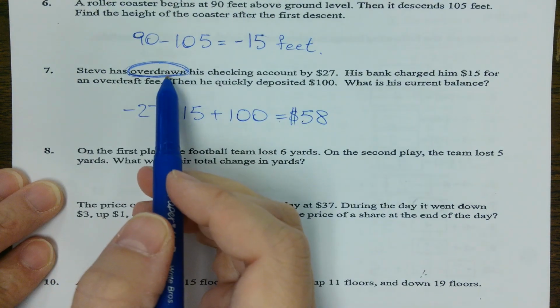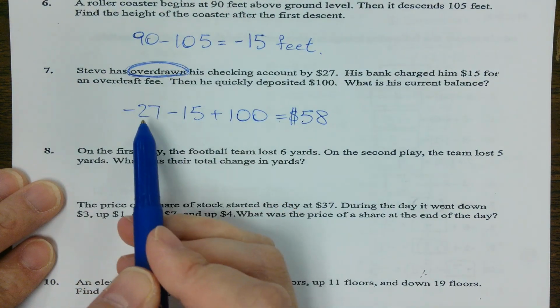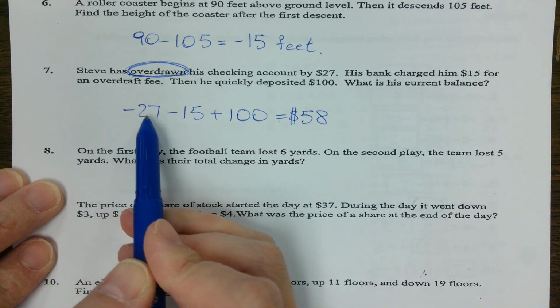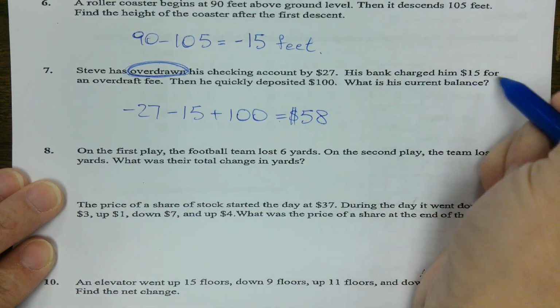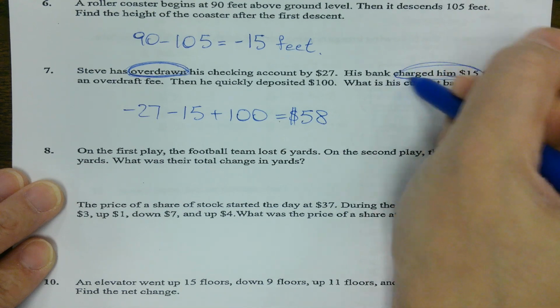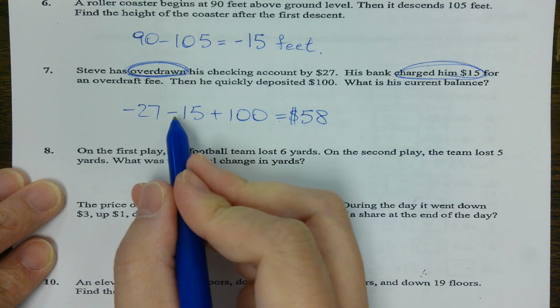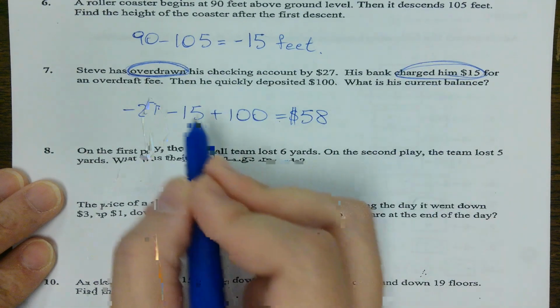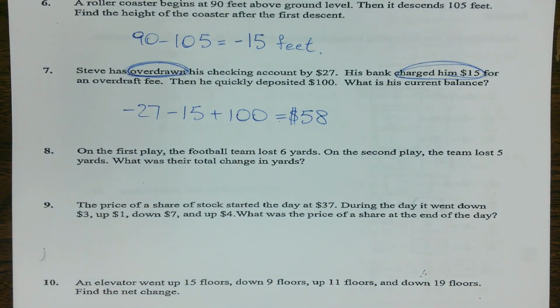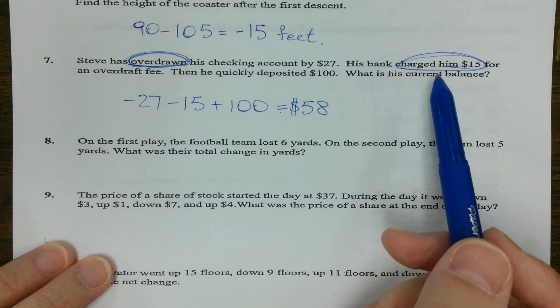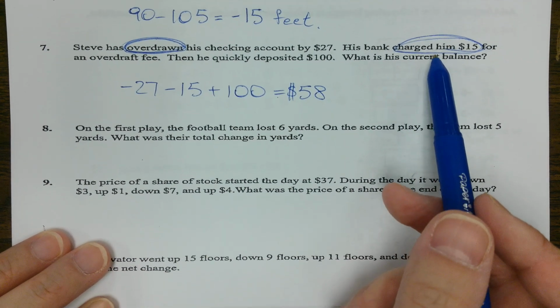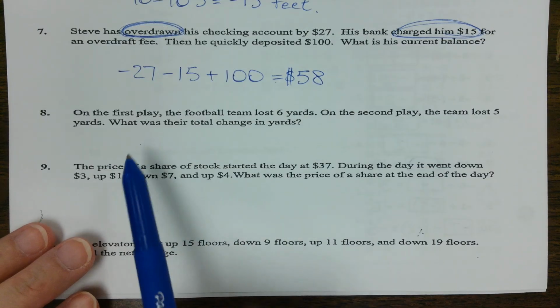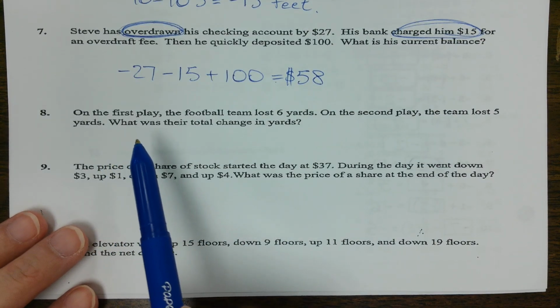The word overdrawn means you took out too much. You took out the money, so that's why it's negative 27. And then when the bank charged him 15, that's also against you. So that's why it's also negative. Right? So be careful with the wording that they use. So that's why at the end you only have $58. And in real life that happens, sadly. Okay, so they do charge you if you don't have enough money in your account.